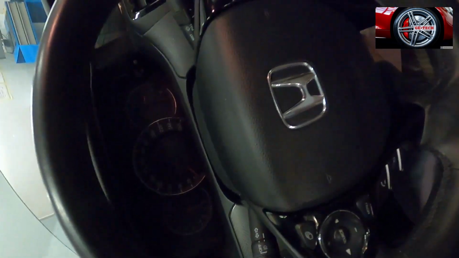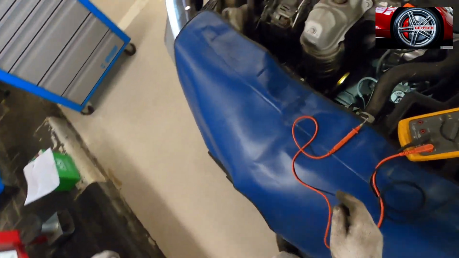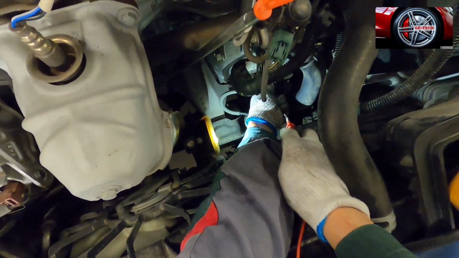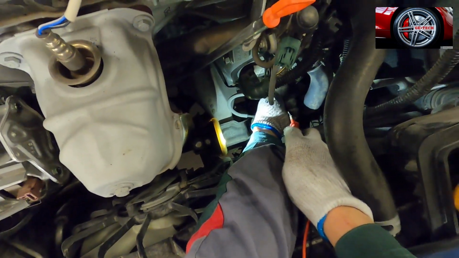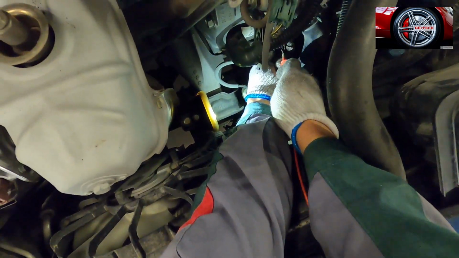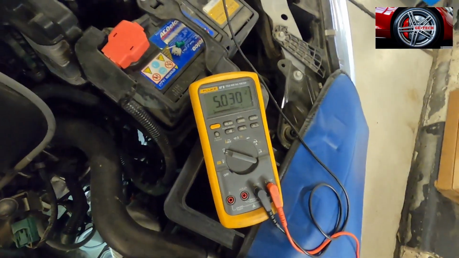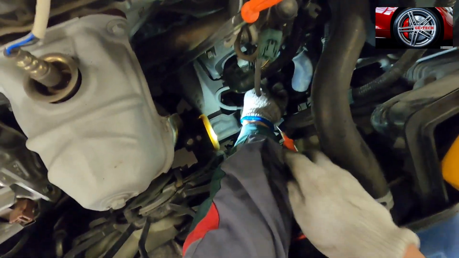Turn the ignition switch on and measure the wire color red. There should be 5 volts. Okay. There is 5 volts also.